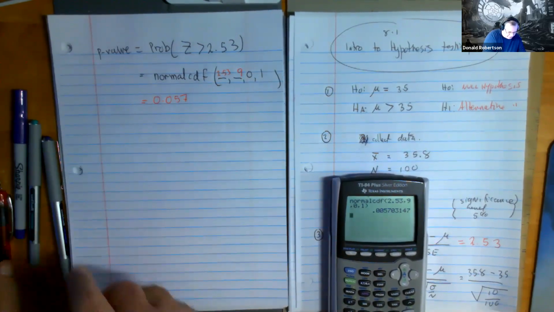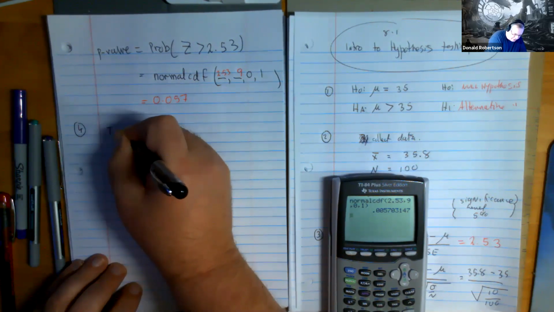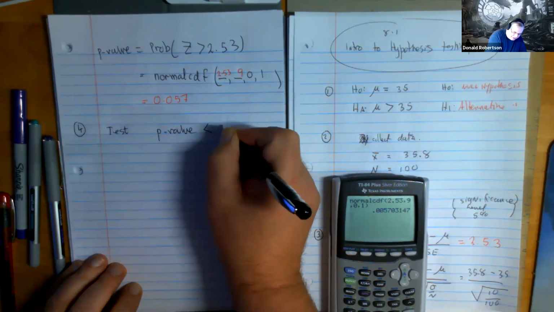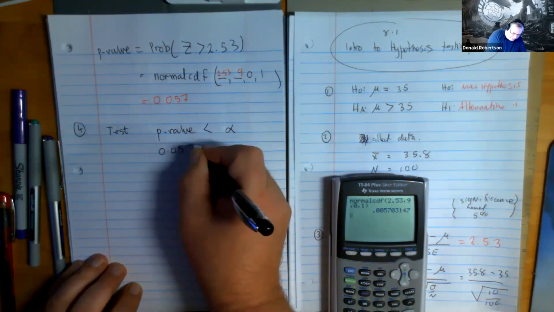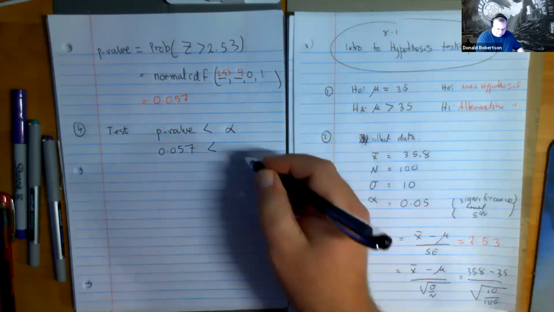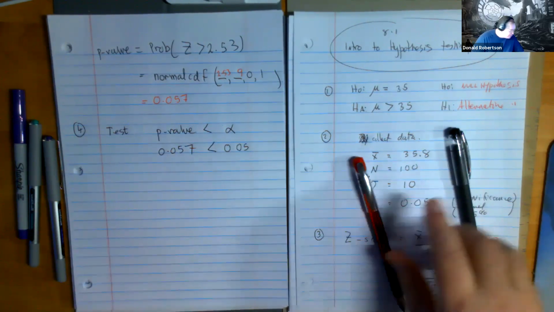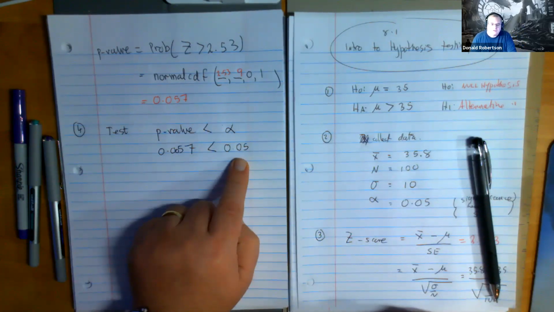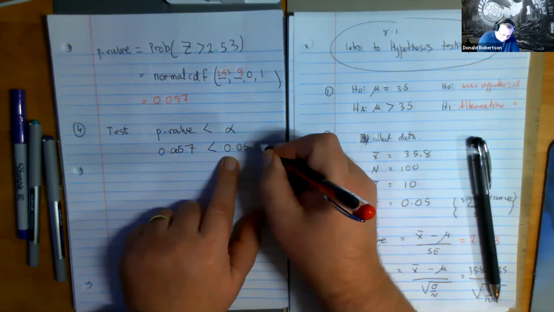And then the final stage of this process, stage 4, is we do our test. And the test is: is the p-value less than alpha? Is 0.0057 less than this one? Oops, I think I had a missing 0 there, I do. Right, it's another 0 there. You're always going to have a choice. It's either yes or no. Would you agree this is definitely less than that, so this is a yes?